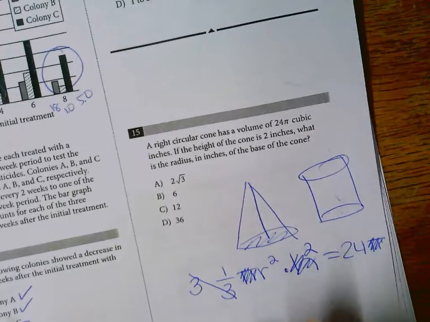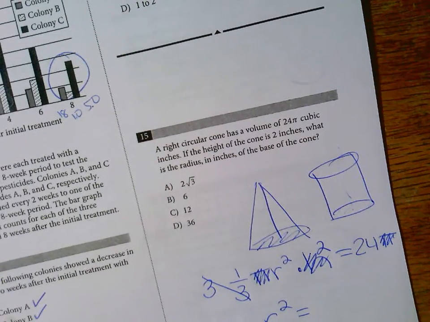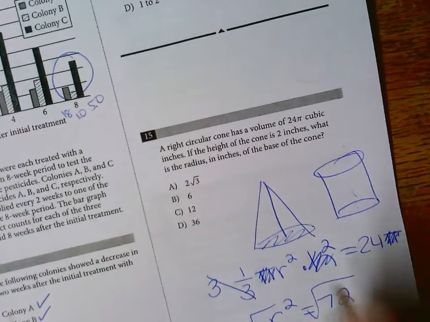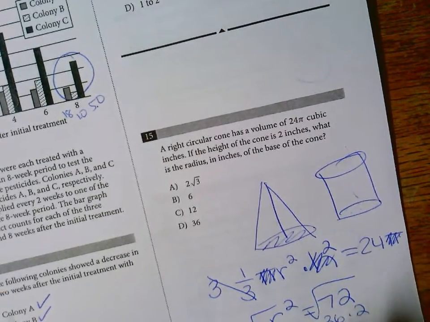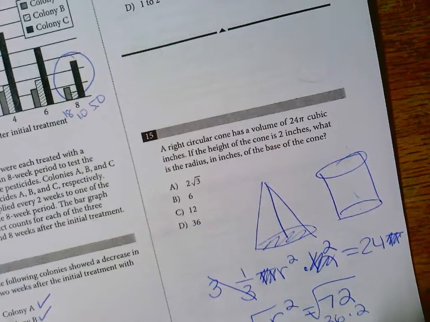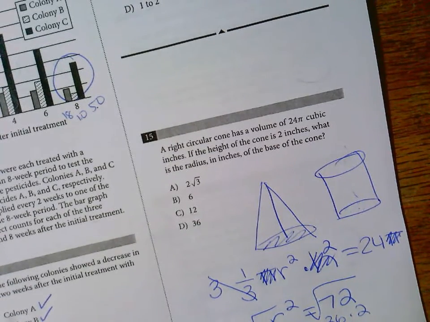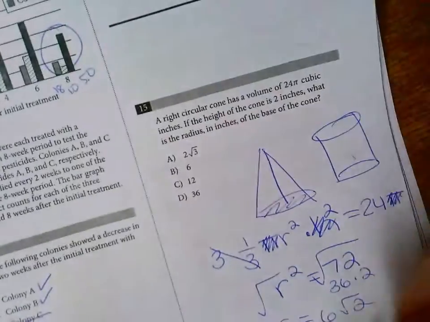So I get r squared equals, so what is 24 times 3 is 72. And if I take the square root of both sides, 36 times 2, 6 root 2 is not my answer. Oops, you couldn't see this, and I made a mistake anyway at this step.